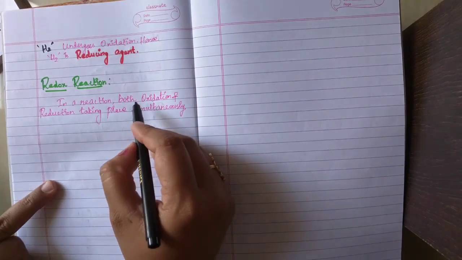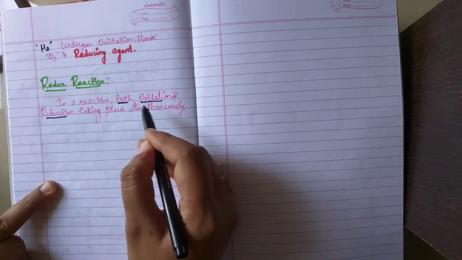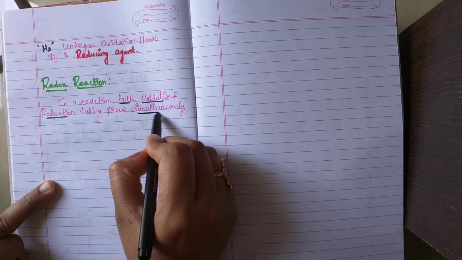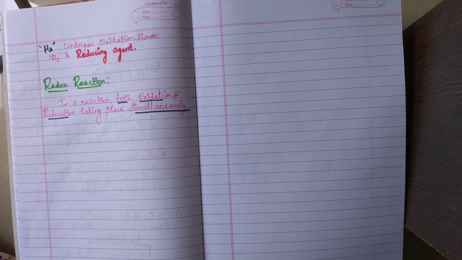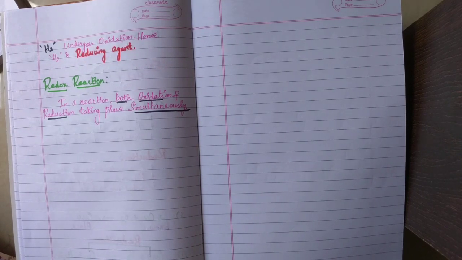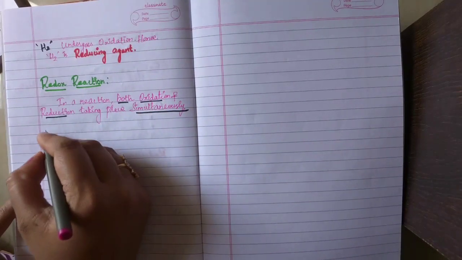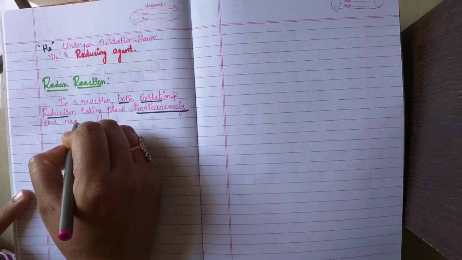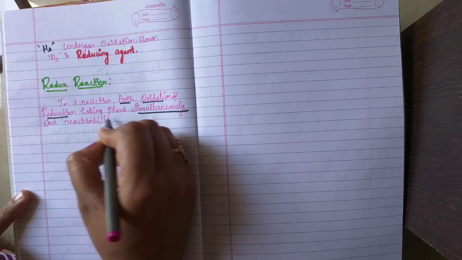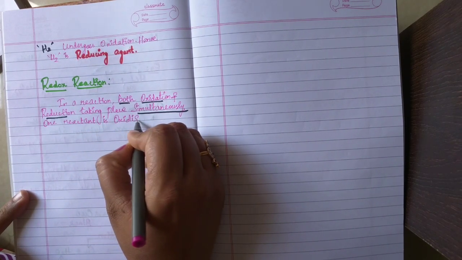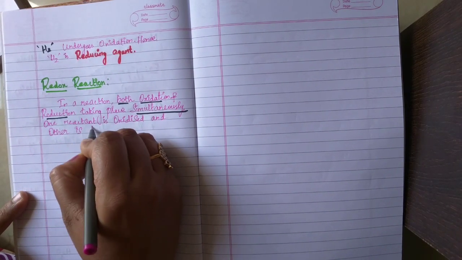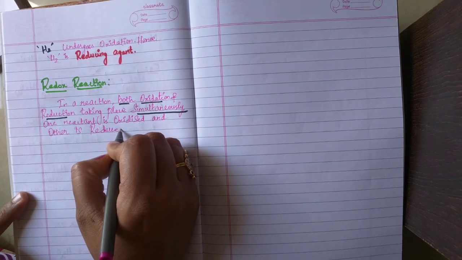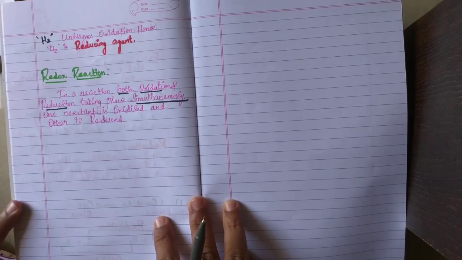So which point is important, students? Both oxidation and reduction taking place simultaneously. Simultaneous means the reactions take place at the same time. So here one reactant is oxidized, and the other reactant is reduced. That also you have to mention. So one reactant is oxidized and the other is reduced. So these are key points for the definition, students. Okay. Now examples.